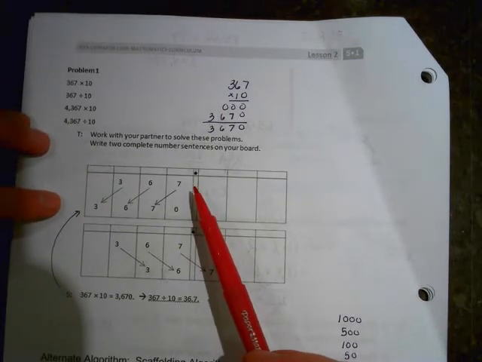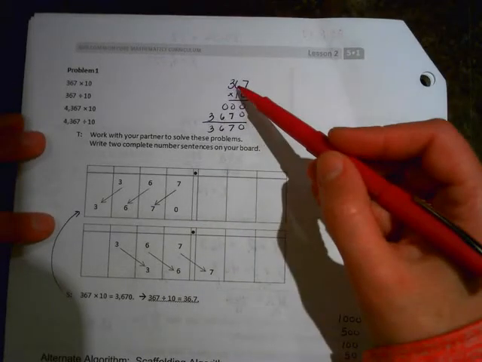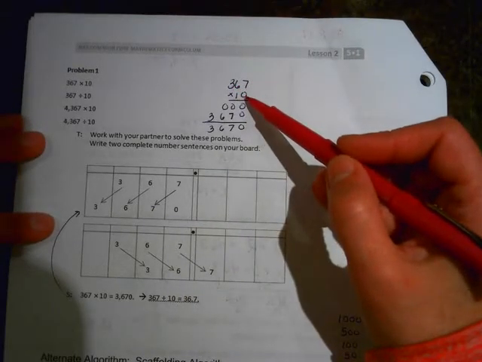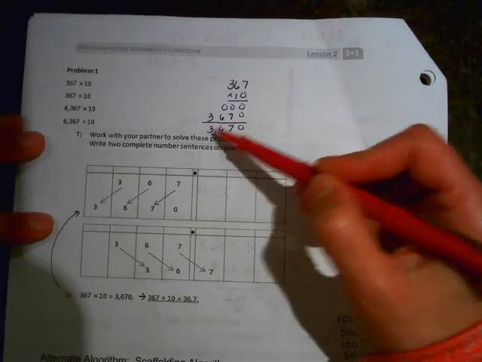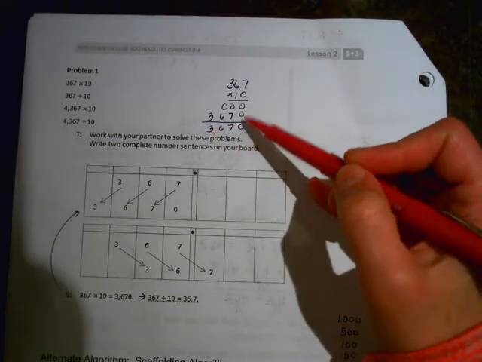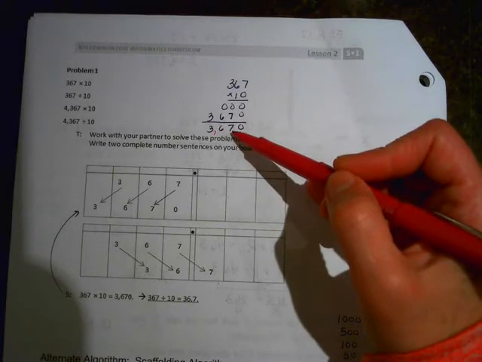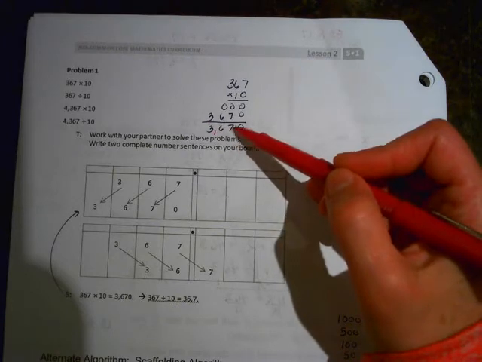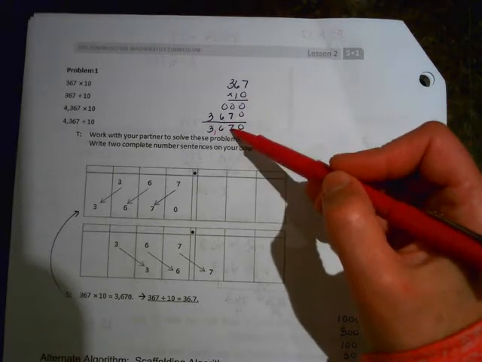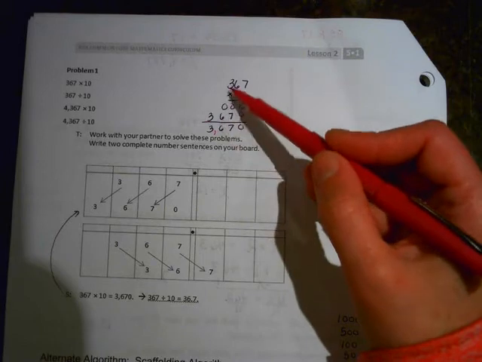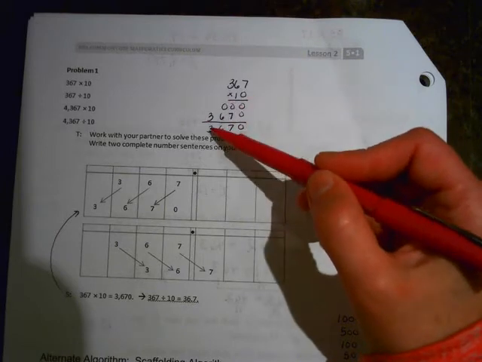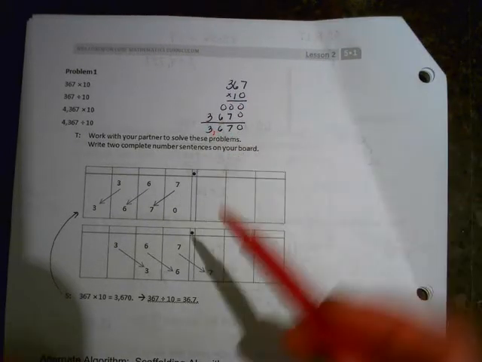So if you multiply 367 times 10, this is what's happening. So this is what the product is. Do you see the place value of the numbers all got shifted? The 7 got shifted from a 1 to a 10. The 6 got shifted from a 10 to 100. And the 3 got shifted from 100 to 1,000. So it's not the decimal that gets shifted. It's the place values of the numbers.